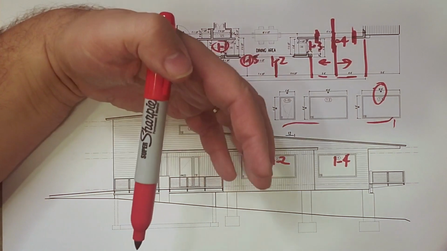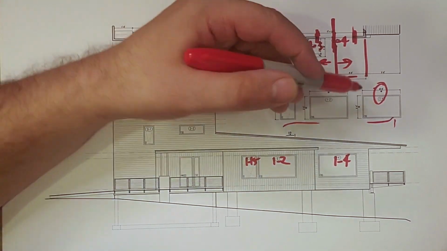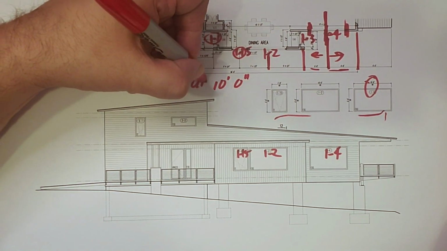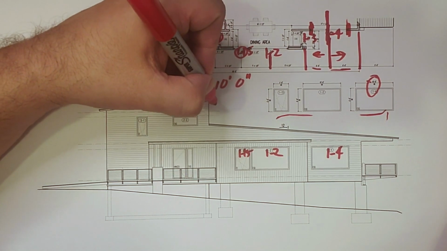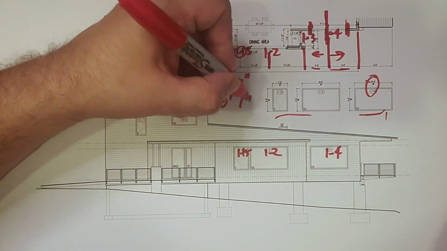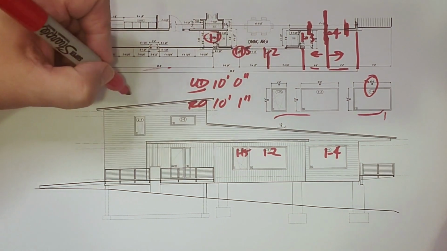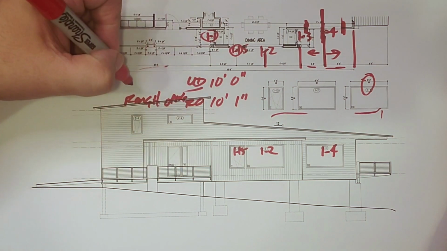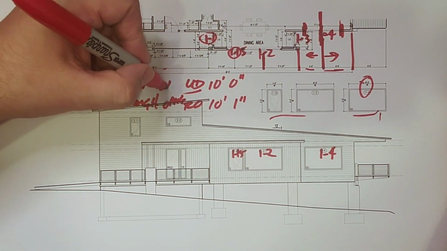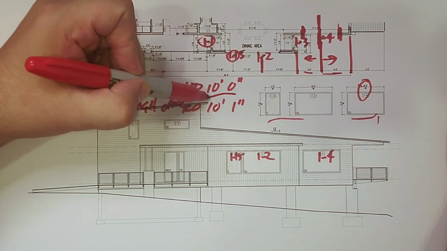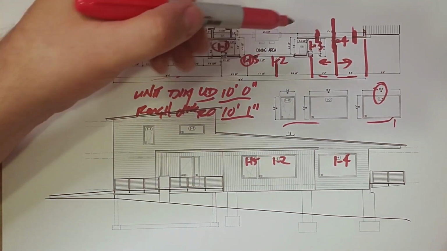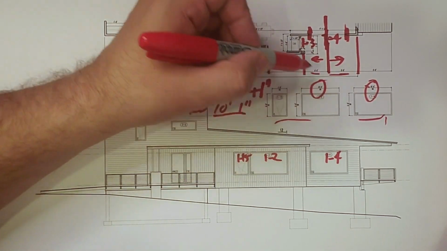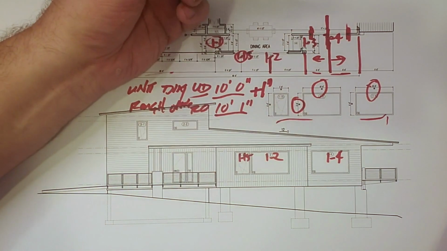Now, also in the window schedule, we have the rough opening, so that 10-foot window, and that's what we call the UD or unit dimension, will yield a 10-foot 1-inch rough opening. I'm going to write these out for you. And this is unit dimension. All right, so 10 foot. So you can see basically the opening is plus 1 inch from the unit dimension.